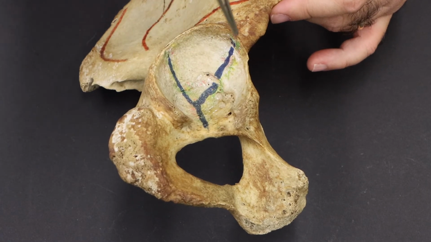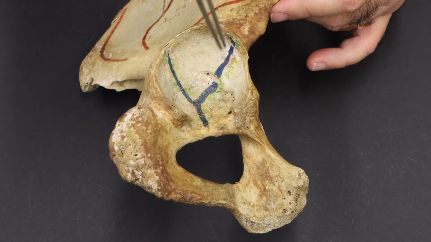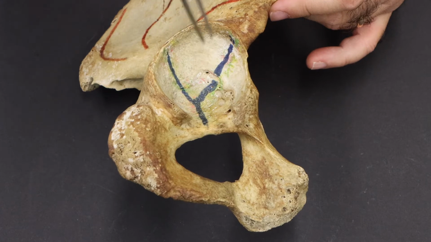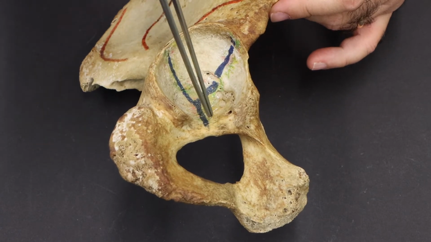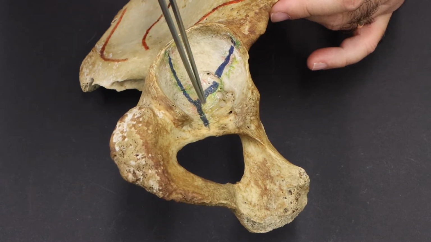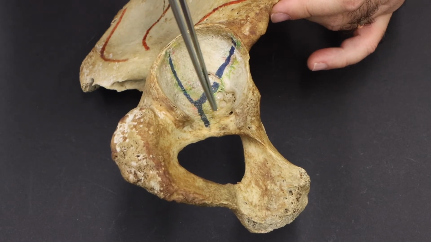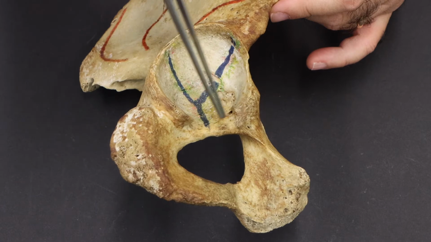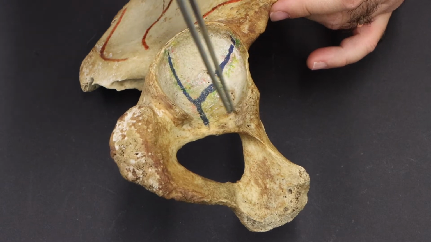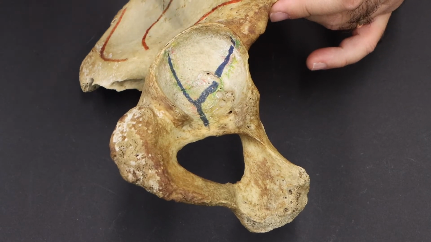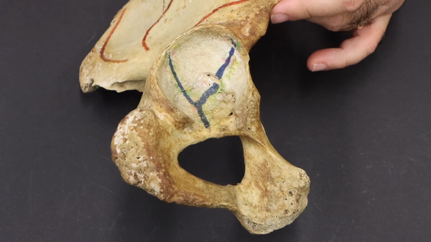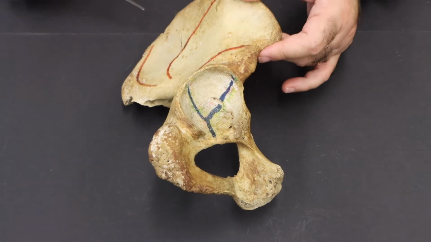This part is the body of the ilium, superiorly or cranially. This part is the body of the ischium, posteriorly, and this part is the pubic bone, anteriorly. So in this place they are fusing together. We are going to discuss them one by one.